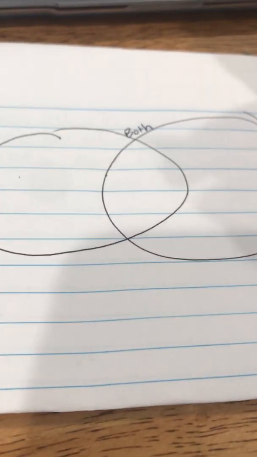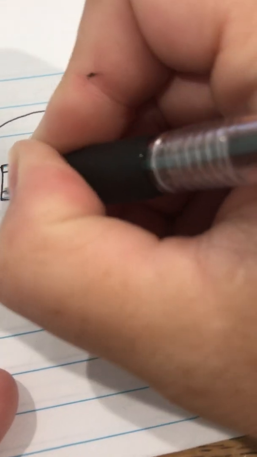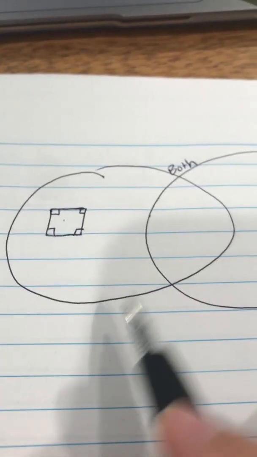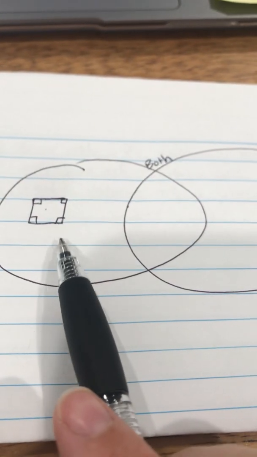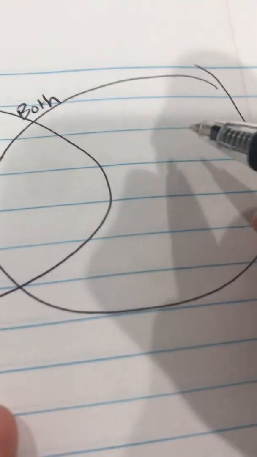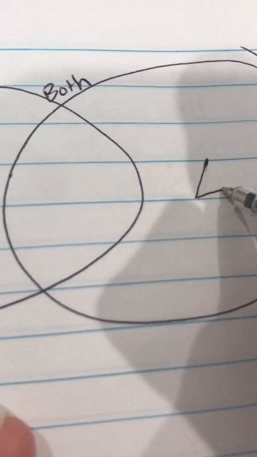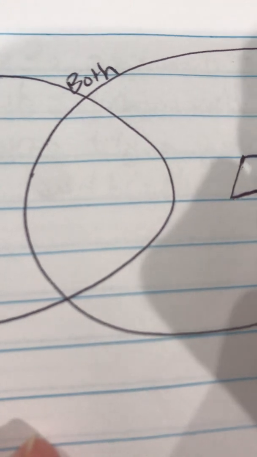It says some square corners, so I'm going to draw a square here, because a square would have some square corners, right angles, right? Now you could draw a rectangle, you could draw a triangle that has a square corner. There's lots you could draw. Some sides are the same length. I'm going to draw a rhombus here. Try to make them look like they have the same.